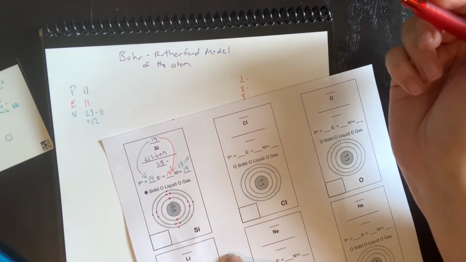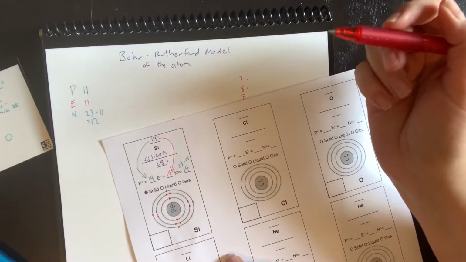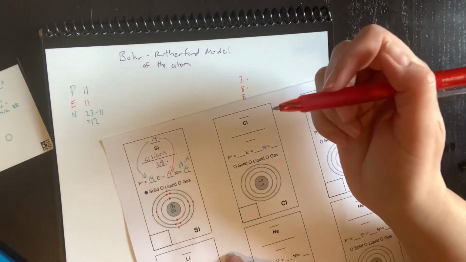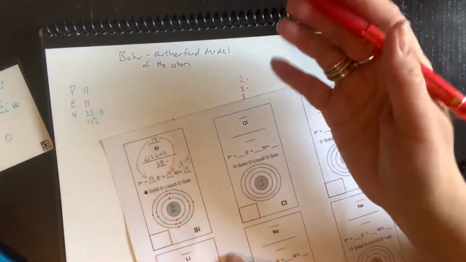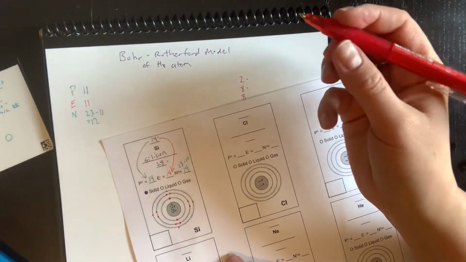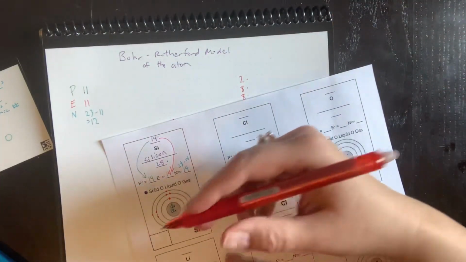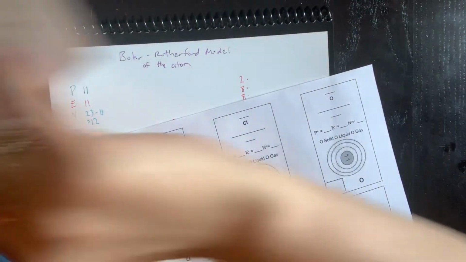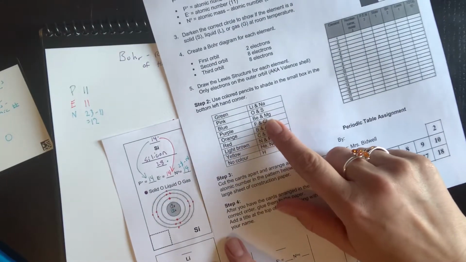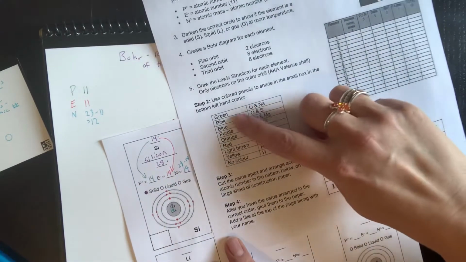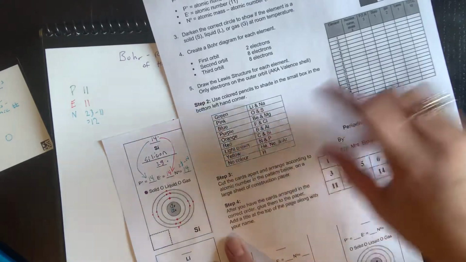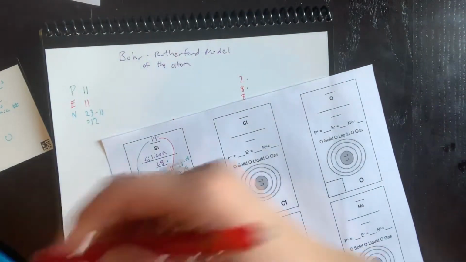I just spaced them out to look pretty. As long as they're in pairs, at least I'll accept them. You don't have to. I just want to make sure that they're easy to read for you. Generally, it is in pairs. And then this little thing down here, there's a little table that tells you what color to color it. So Si is red, so you're going to shade this in red.